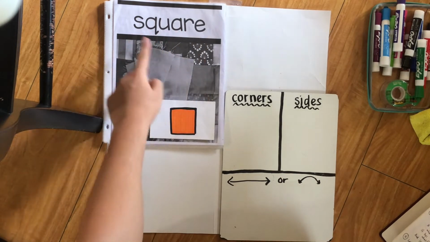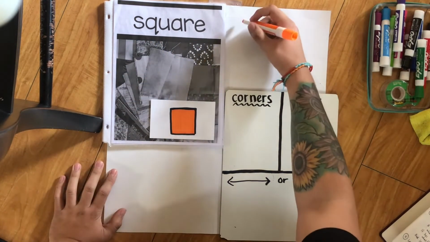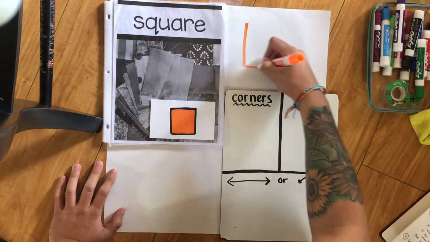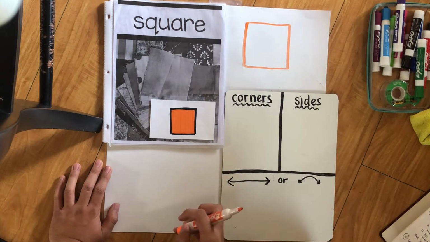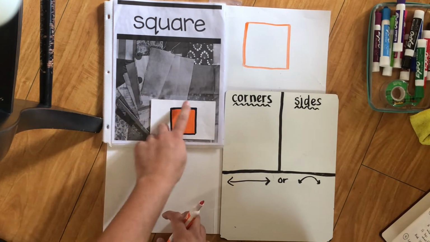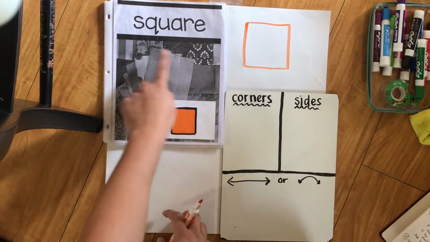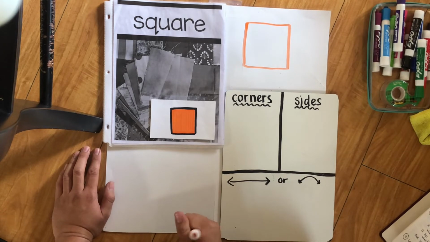Let's take a look at our next shape. This is a square. What is this shape called? It is a square. The name of the shape is a square. A square looks like these pieces of cloth cut right here. It can also look like a window sometimes. Can you name something that looks like a square? A is a square.